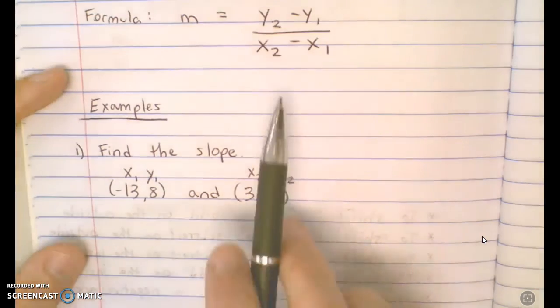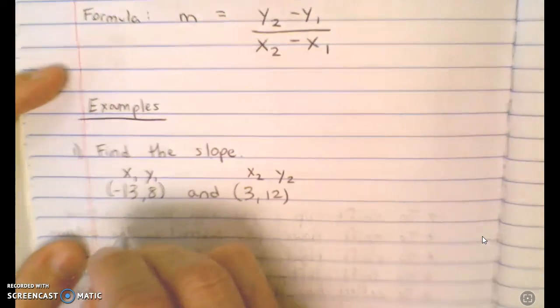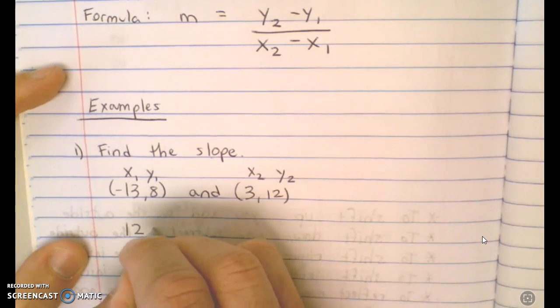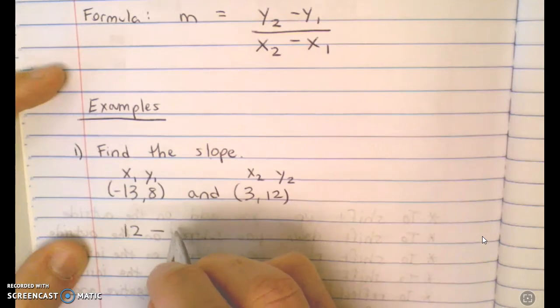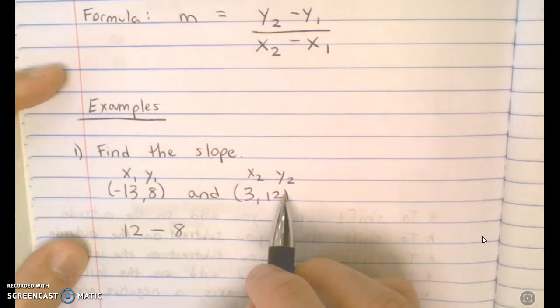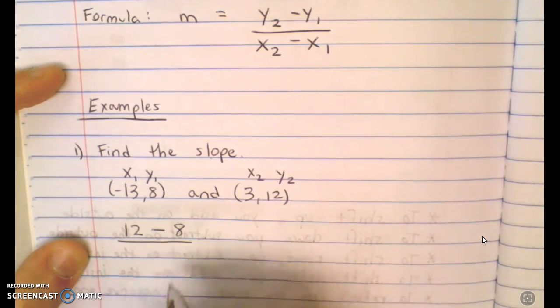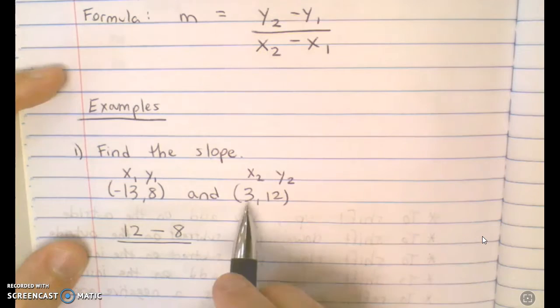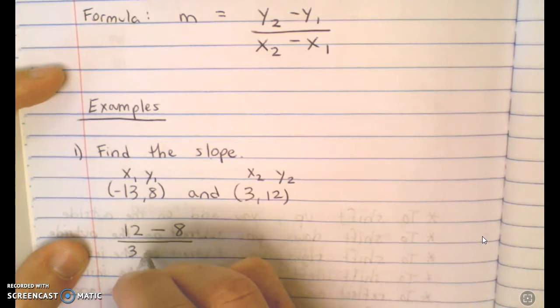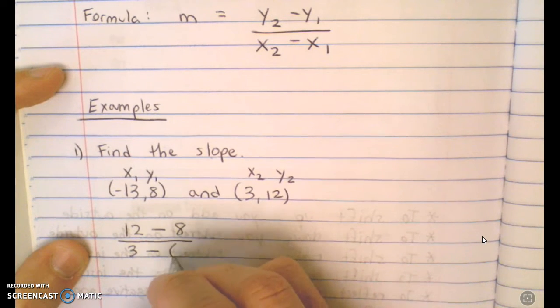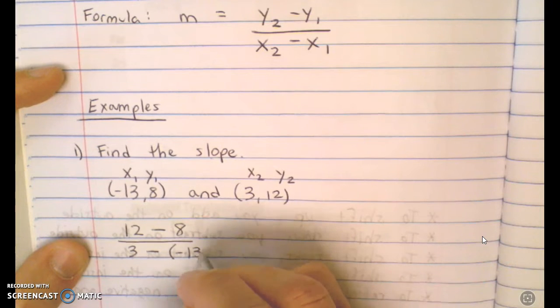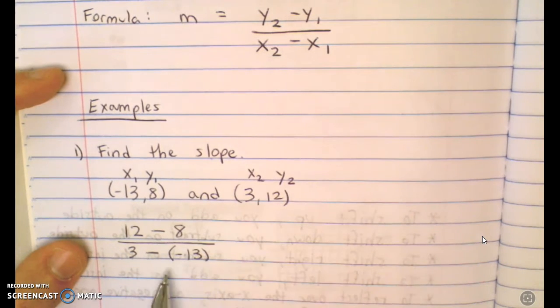I'm taking my y2 value, 12, and subtracting my y1 value, 8. So it's 12 minus 8 over my x2 value, 3, minus, and this is a mistake a lot of people make, my x1 value, which is negative 13. Notice I have two negatives here. I'm subtracting the negative.